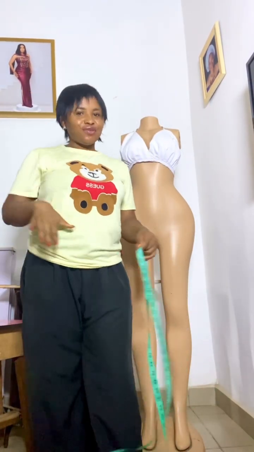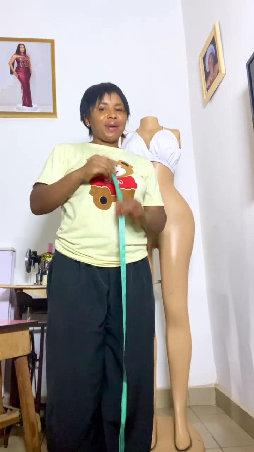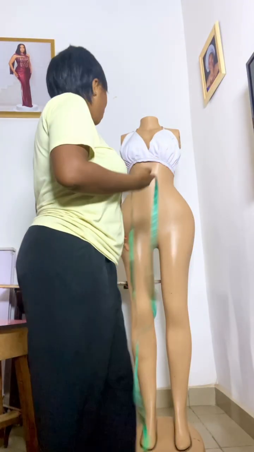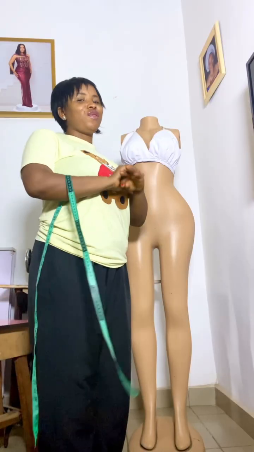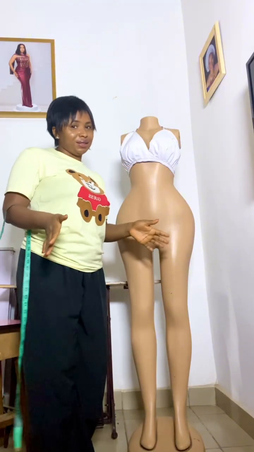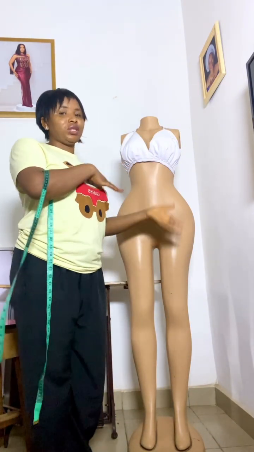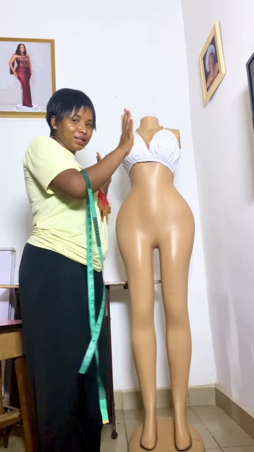On this video we'll be learning how to take our pants measurements. So let's get started. Before taking the pants measurements of any client or anybody, including yourself, you should ensure that the person is wearing a fitted pants. Yes, a fitted pants, before you can proceed to take the person's pants measurements.